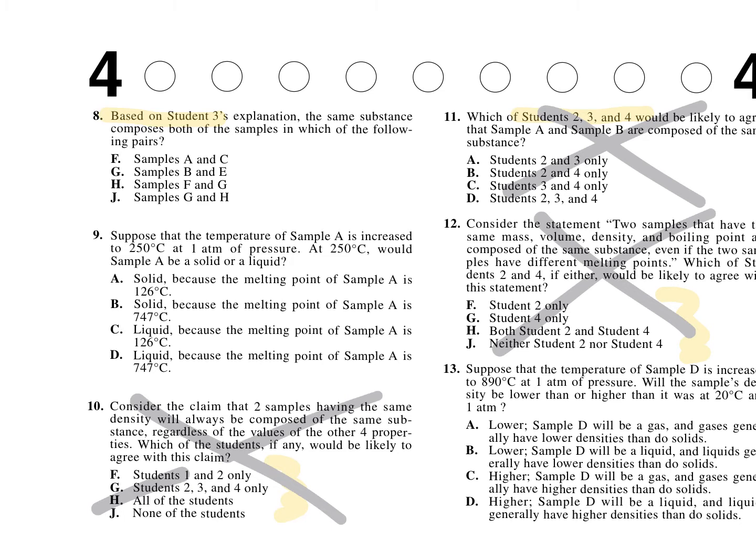Now, the reason I left 9 and 13, they don't mention any particular student. However, again, look at your answer choices. Solid, solid, liquid, liquid. So, strategy here, try to use POE, process of elimination. Get it down to 50-50. Help yourself, okay? Same way here. What do we have? Lower, lower, or higher, higher, okay?